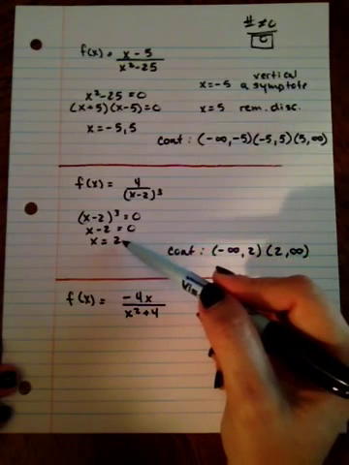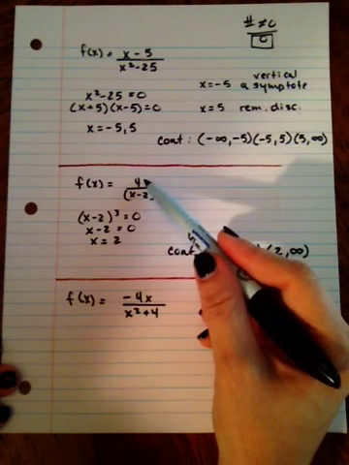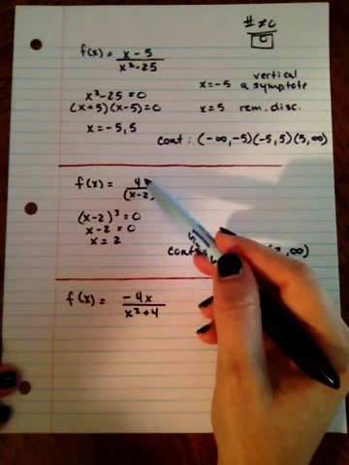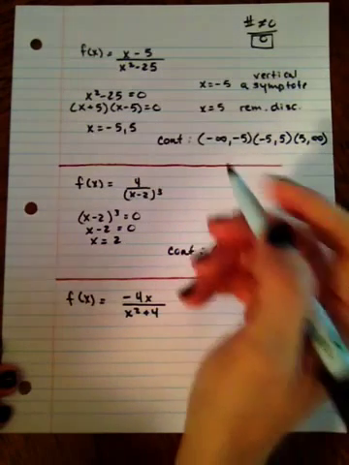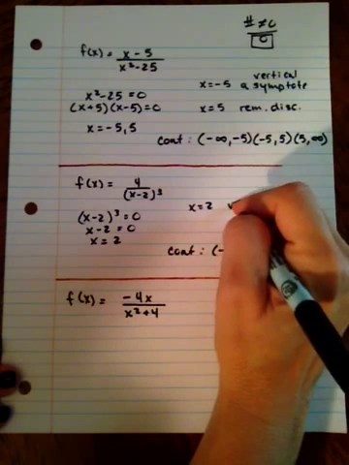Now I want to know what kind of discontinuity it is, so I'm going to take the 2 and plug it into the numerator, except you can't. The numerator is always 4. So it's going to be a number that's not 0 over 0, so x equals 2 is a vertical asymptote.